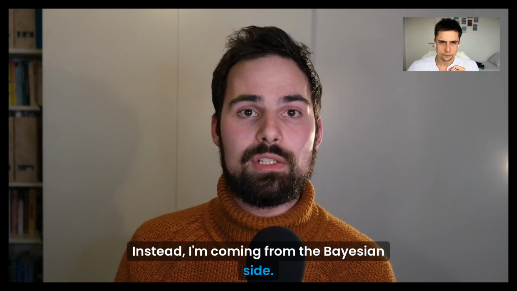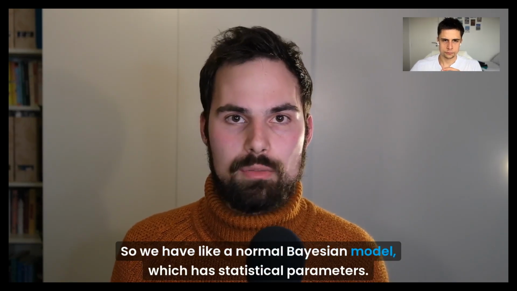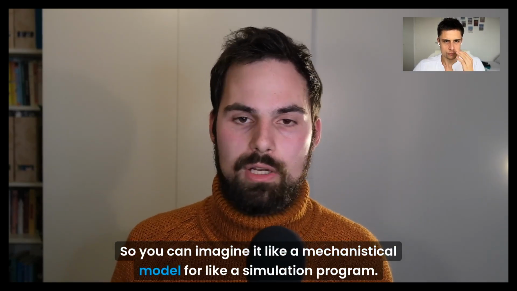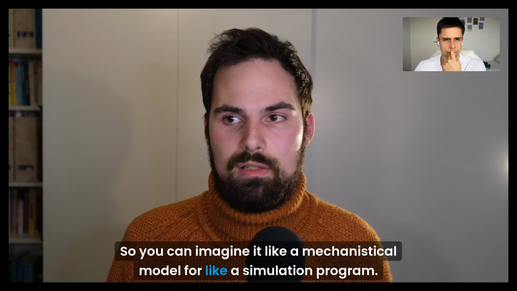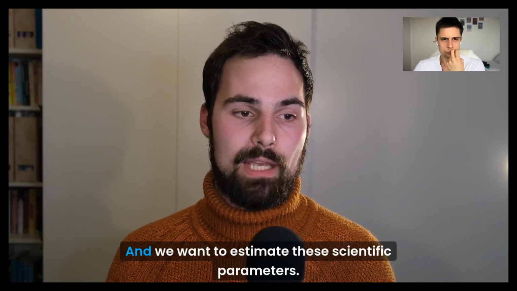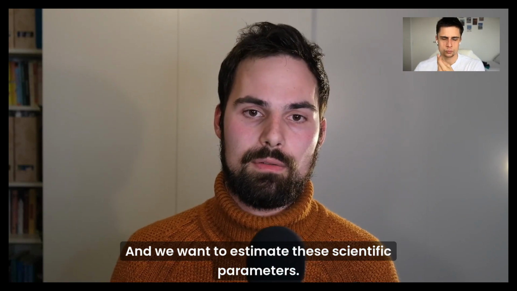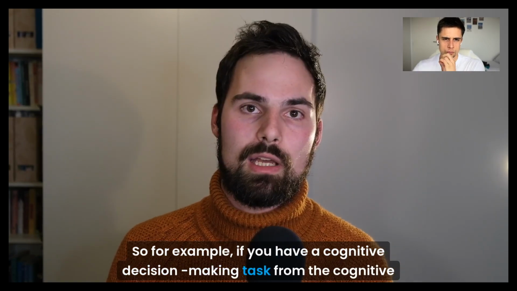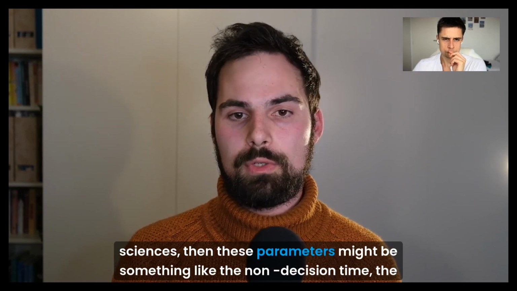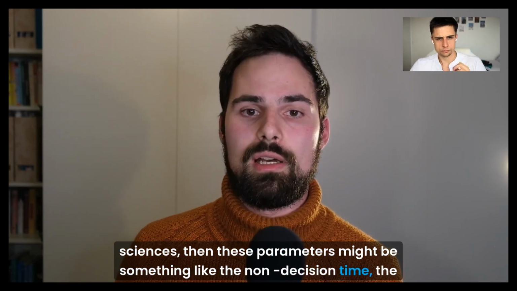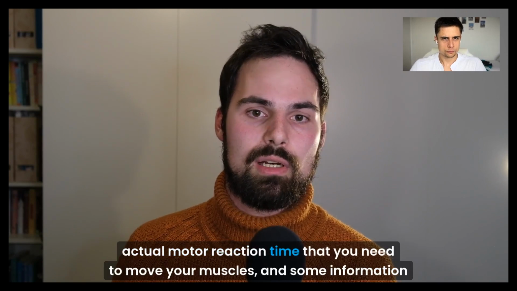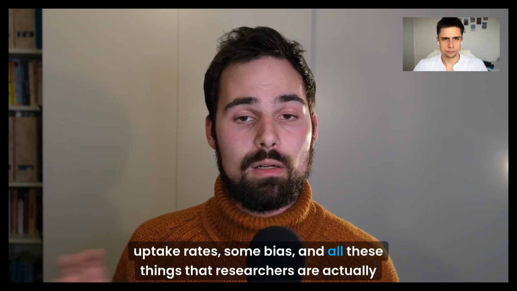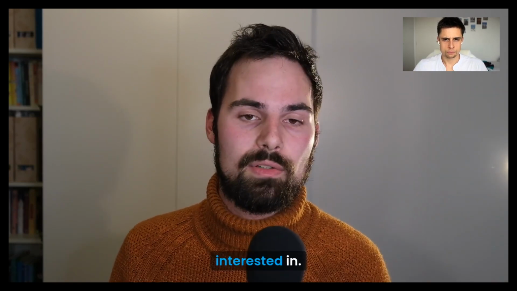Instead, I'm coming from the Bayesian side. So we have a normal Bayesian model, which has statistical parameters. You can imagine it like a mechanistic model, like a simulation program. And we want to estimate these scientific parameters. So for example, if you have a cognitive decision-making task from the cognitive sciences, then these parameters might be something like the non-decision time, the actual motor reaction time that you need to move your muscles, and some information uptake rate, some bias, and all these things that researchers are actually interested in.